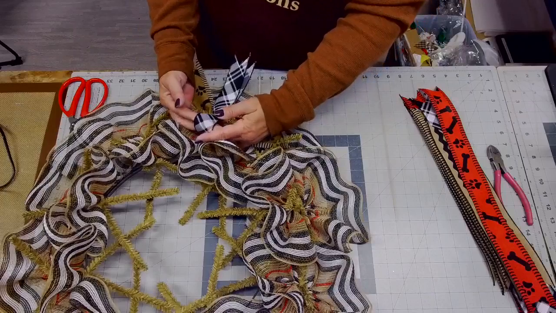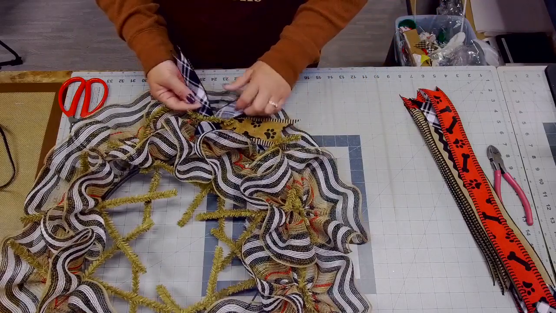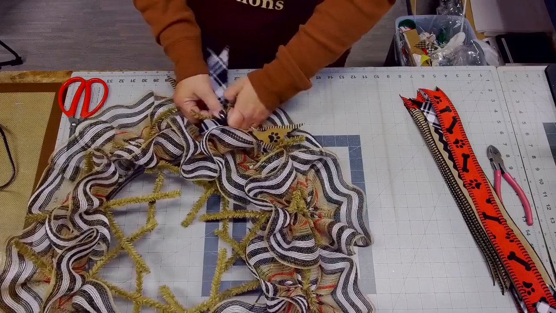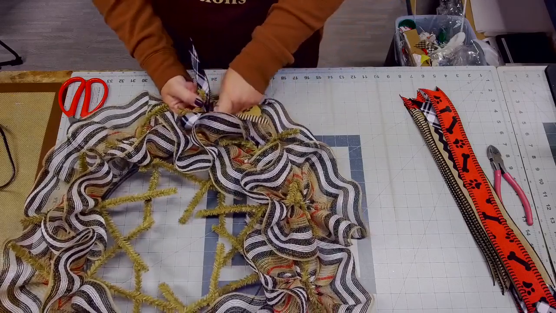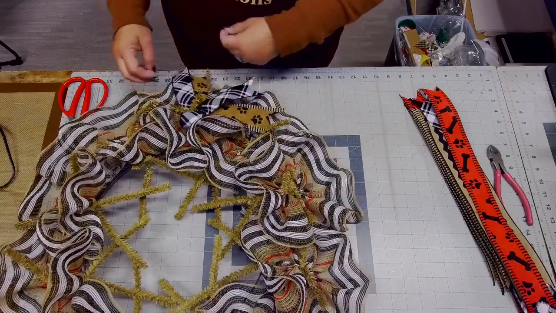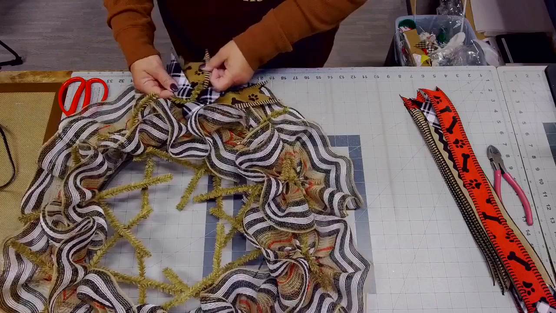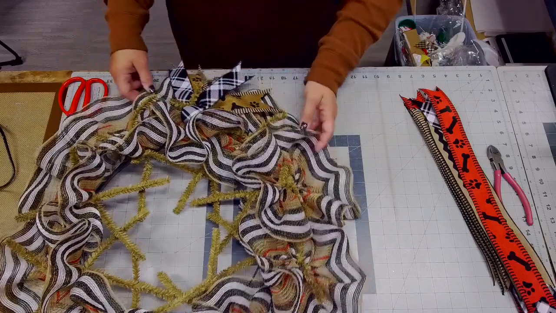So we're going to open the loop. You have to right side the left side because that one is upside down. So we're just going to twist that back around. And then we want to kind of showcase all the ribbon. So I just try to put the black and white in between the dog print.